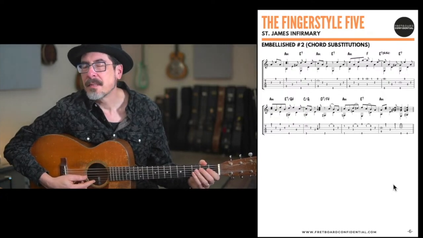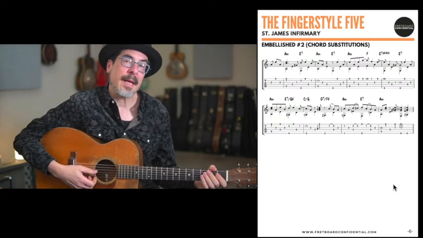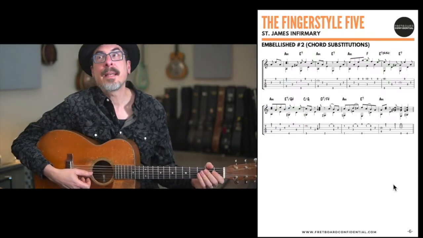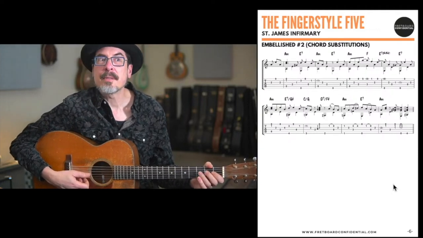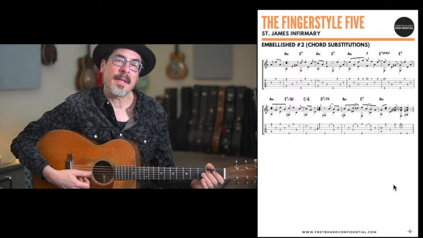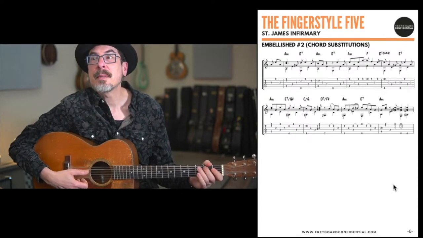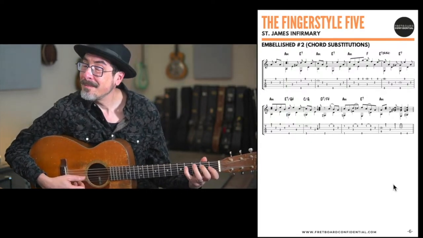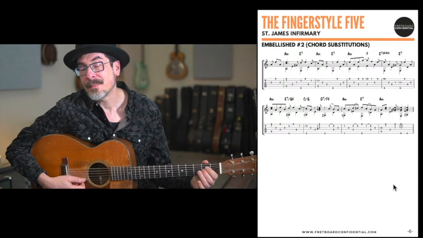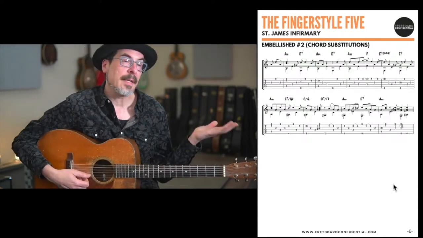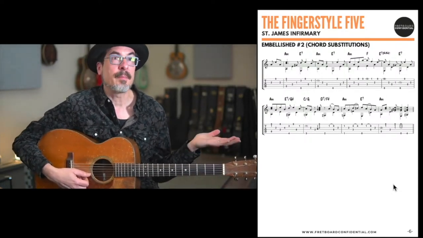That's confusing. So the solution was, okay, fine. On the way down, we'll go back to the original scale with the flat 7 and the flat 6. But on the way up, we'll use the melodic raised 6, raised 7.